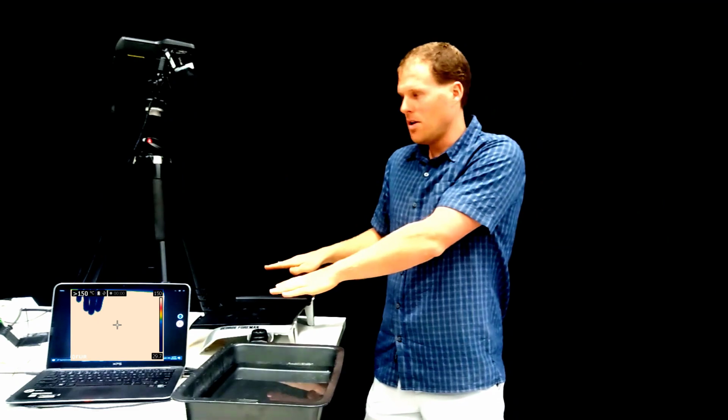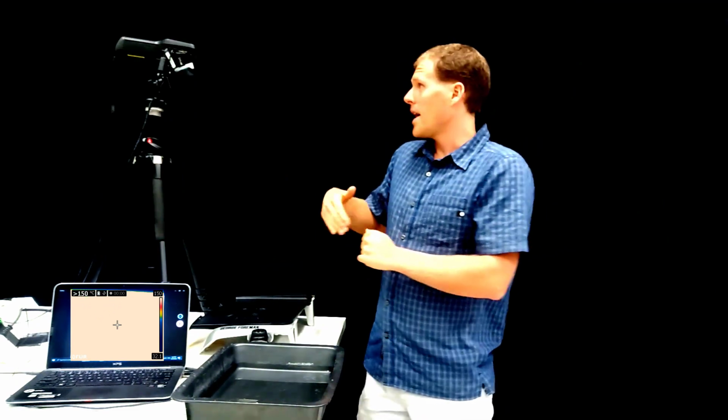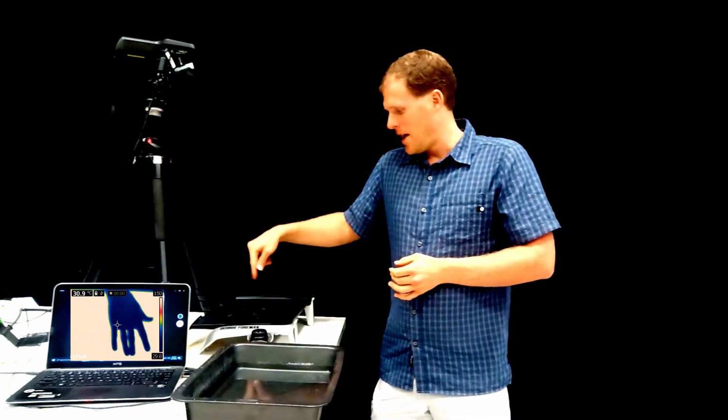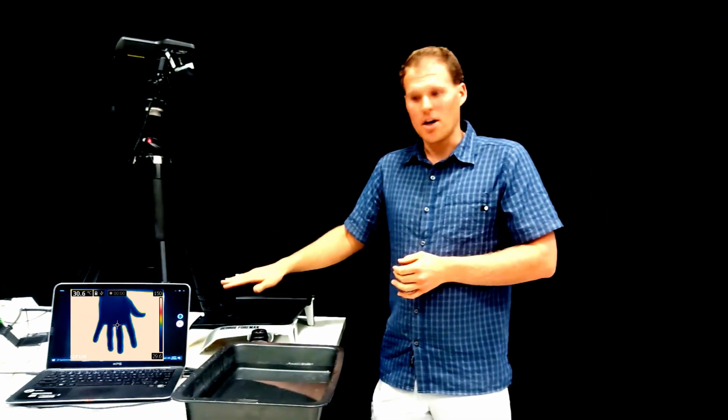So what we've got here is a simple hot plate, so just think of this like your stove at home, and we have a thermal camera looking down at this hot plate, and you can see the view from the thermal camera on the computer screen here. So if I put my hand in front of it, you can see my hand is very cool, and this plate is very, very hot.